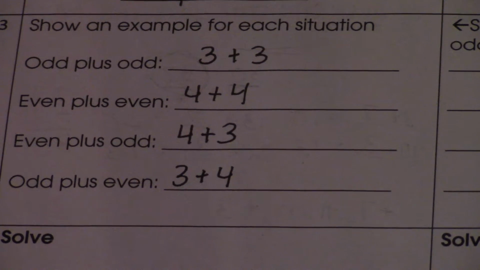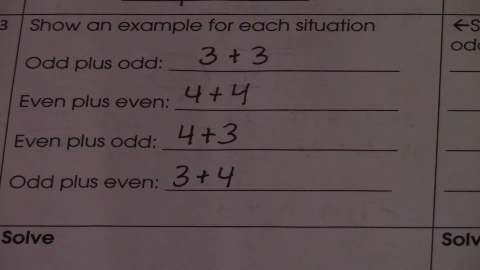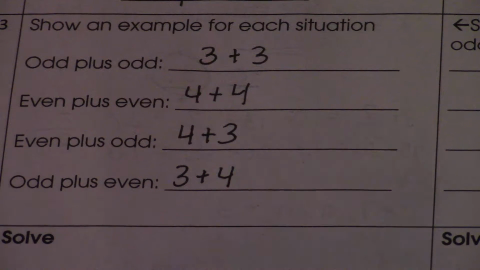That's all you had to do for tonight, is just set up the problem, because I want you to practice creating examples of odd plus odd and even plus even, because a lot of times we mess that up when we can actually just create an example and we won't have to worry about it.